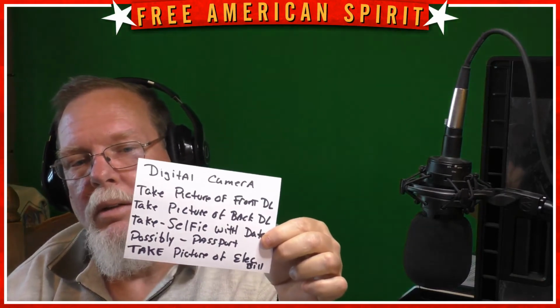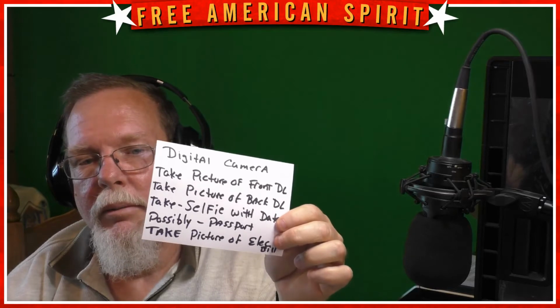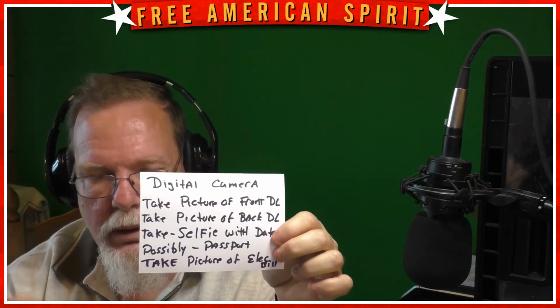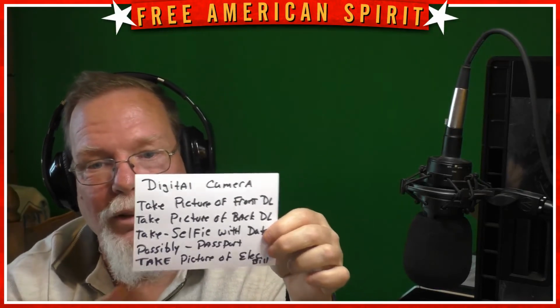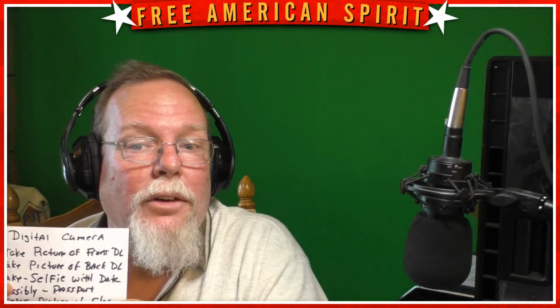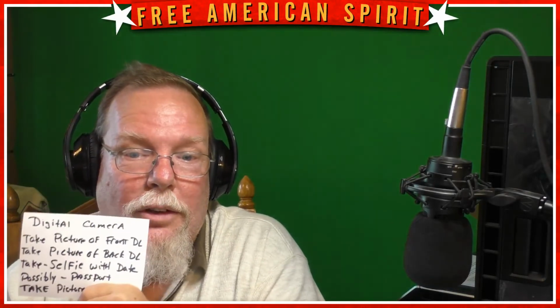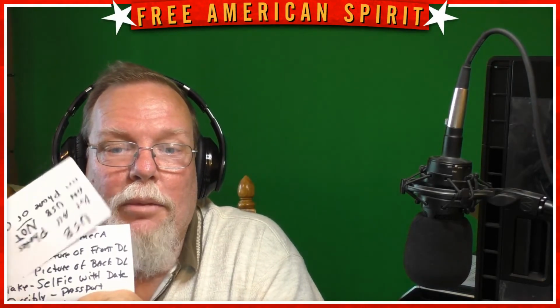So the best thing to do is to make low resolution pictures as long as they're clear, especially the selfie. Somebody's got to hold that digital camera, so you can hold it up with your license. Okay, this is the note and this is the license, and they both have to be readable to the guy on the other end.